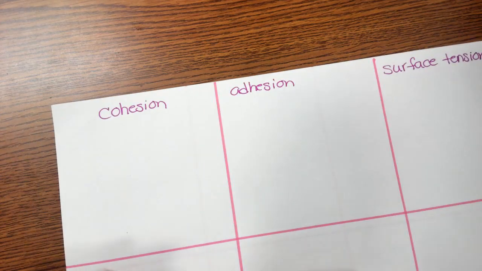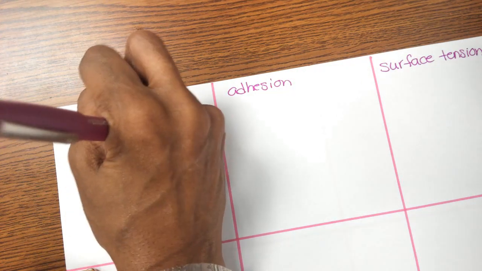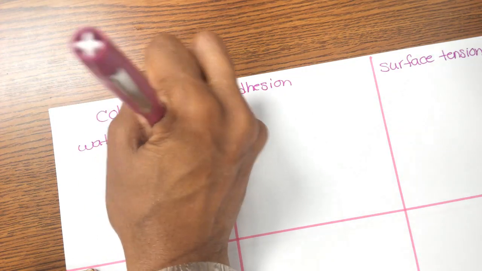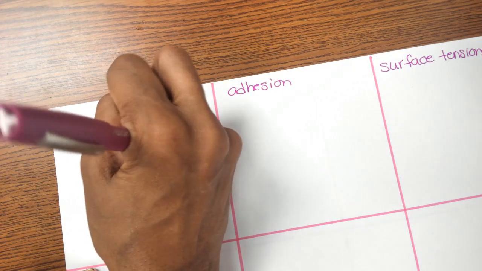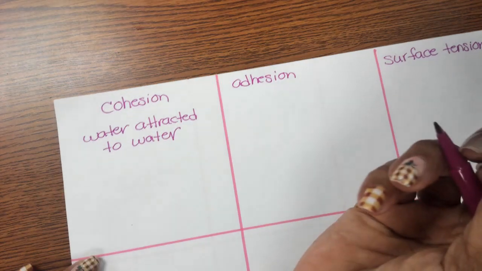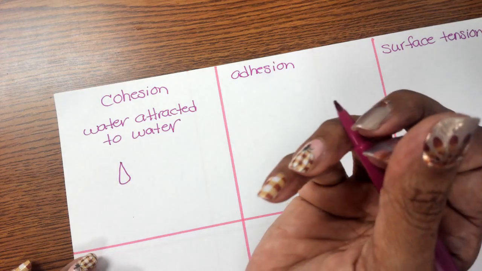Okay, so cohesion is water attracted to water. Okay, so what I would draw is a water droplet.